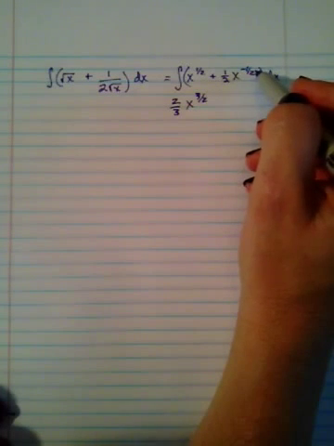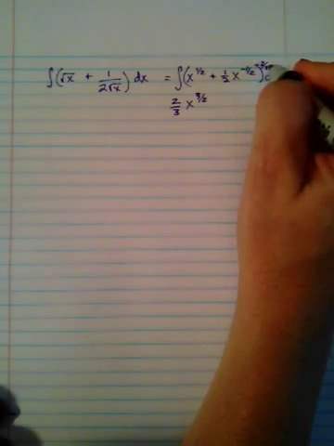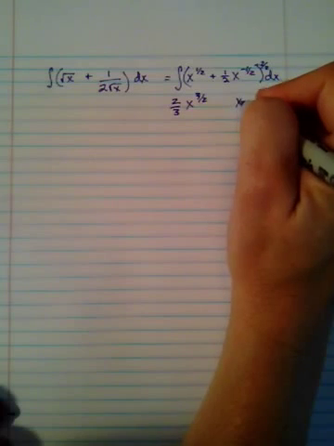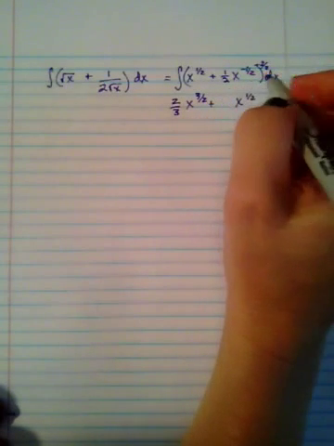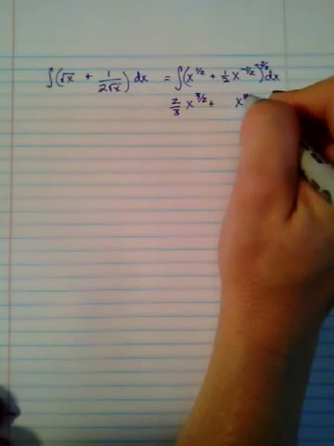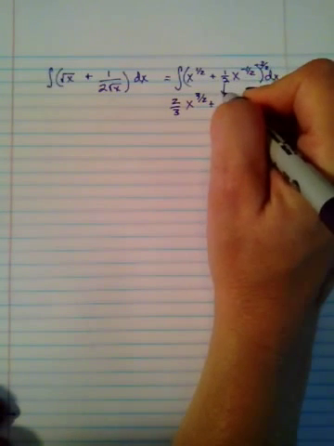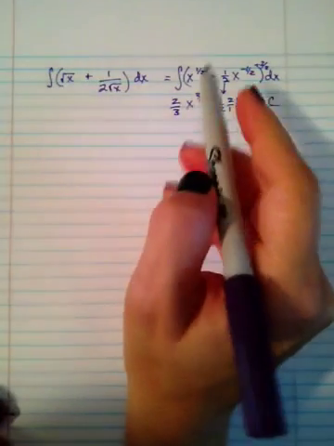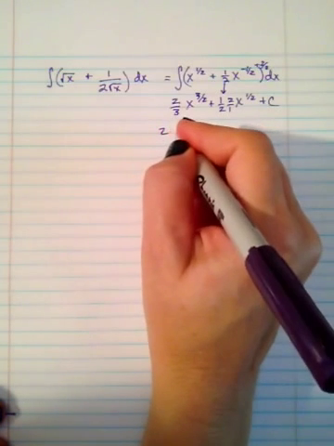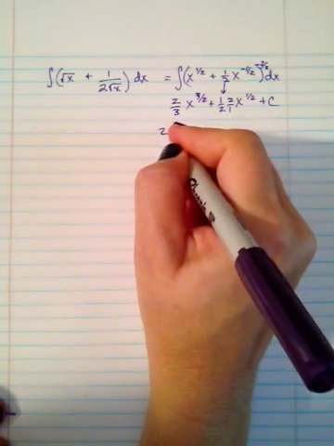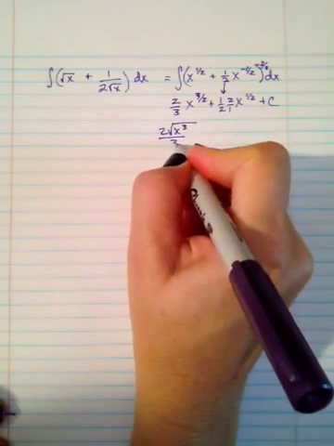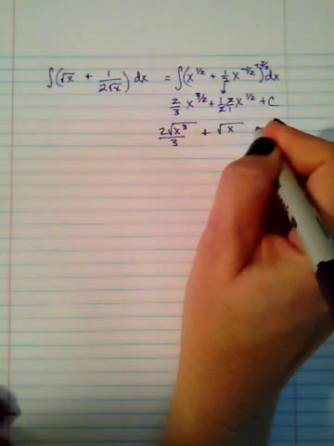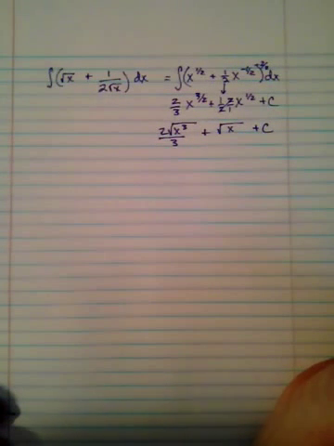So I add 1 to this, so if I add 2/2 here, negative 1/2 plus 2/2 is 1/2, so x to the 1/2. And then I'm going to divide by my new exponent, so that's a 2 over 1, and I still have this 1/2 here, plus c. So if I were to simplify this, this would be 2x to the 3rd, but I'm taking the square root, over 3. My 2's cancel out, so I'm just going to say plus the square root of x plus c, and that antiderivative is finished.